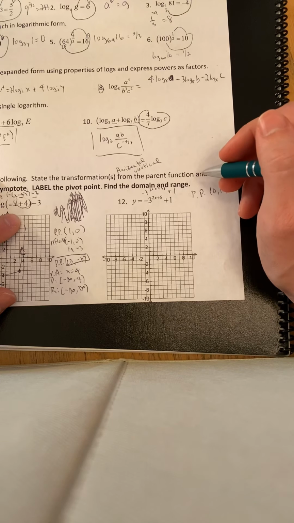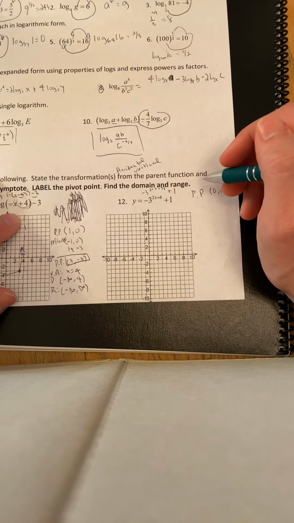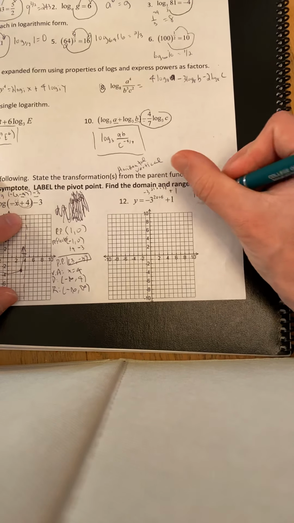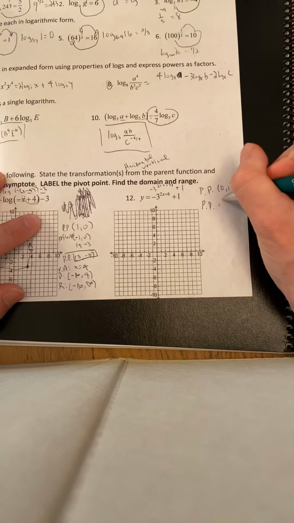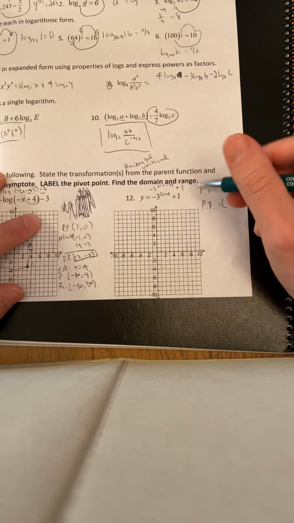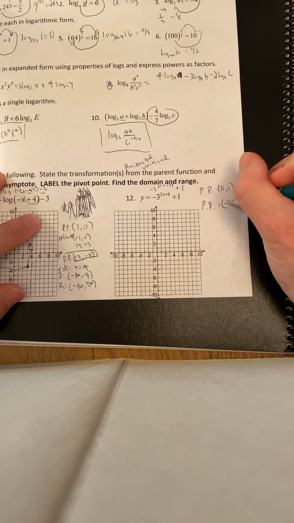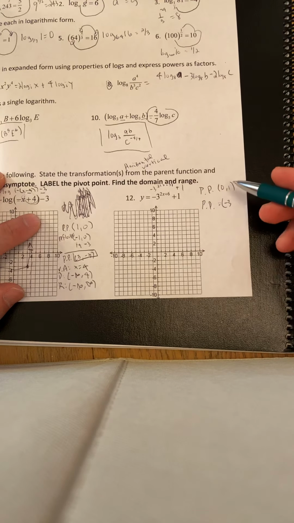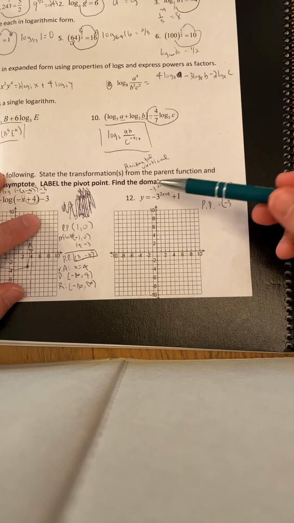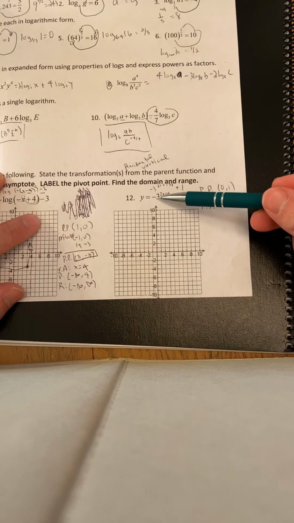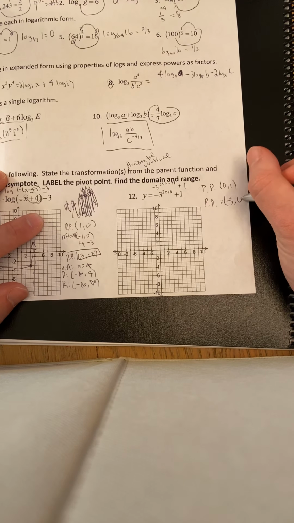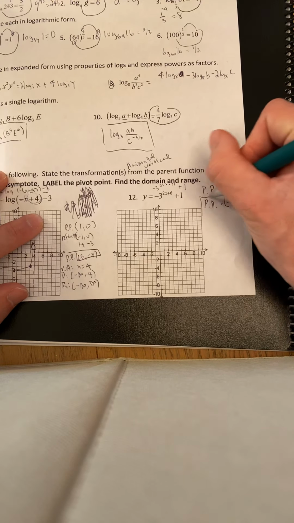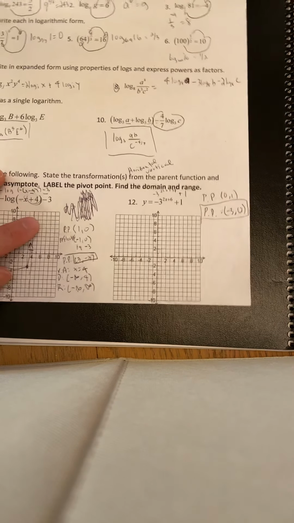And we realize that after the transformation, our final pivot point is going to be at -3, because we want to make that exponential negative. And due to the fact that we reflected across the x-axis, now this is going to be 0. So that's your pivot point.